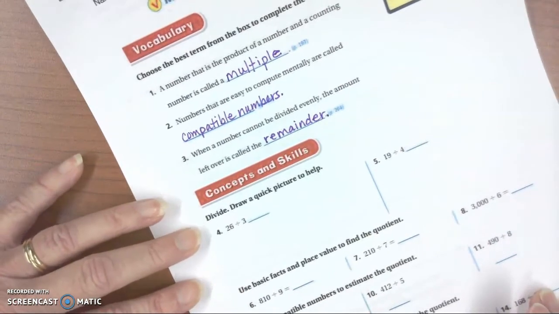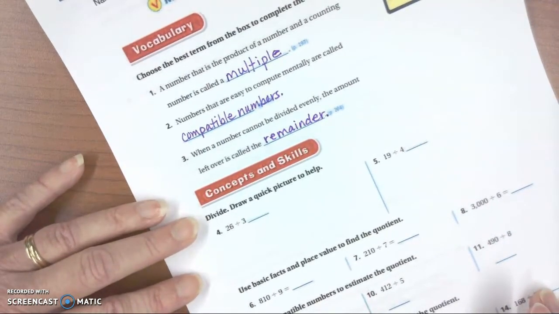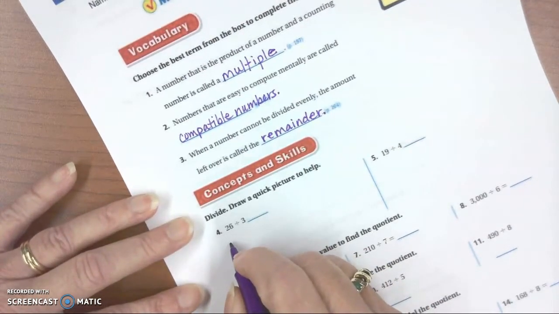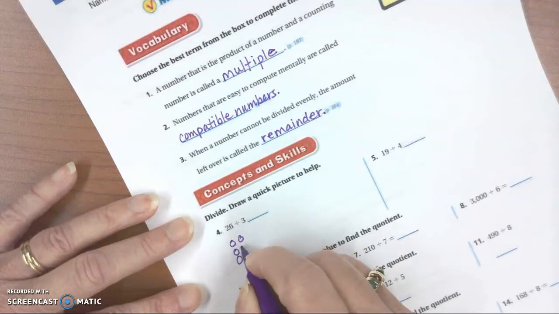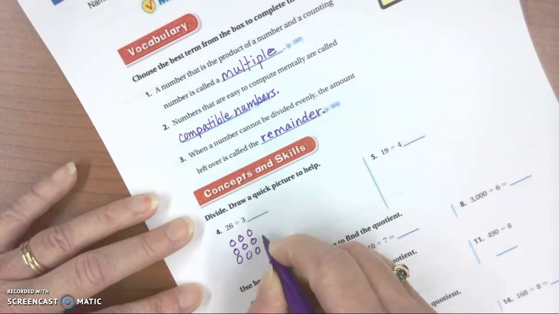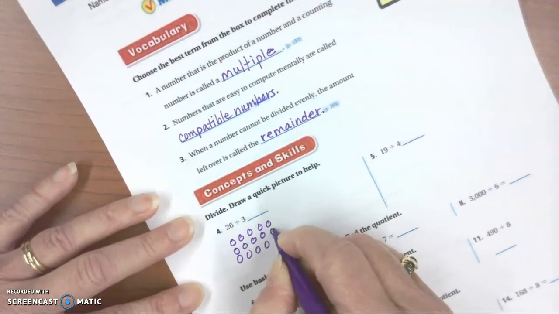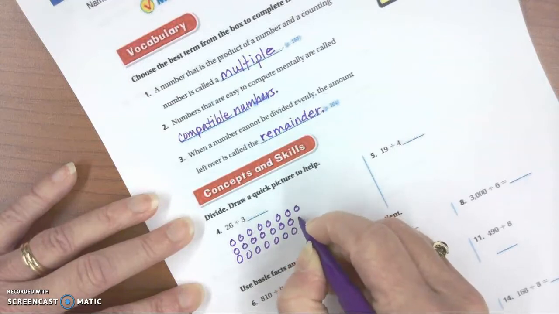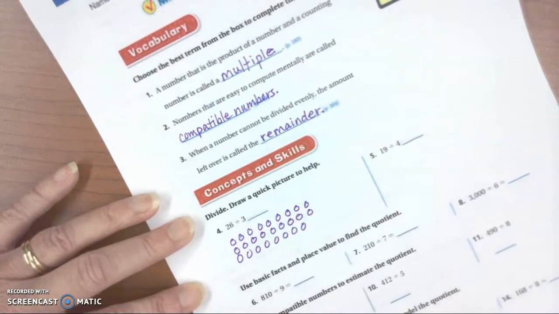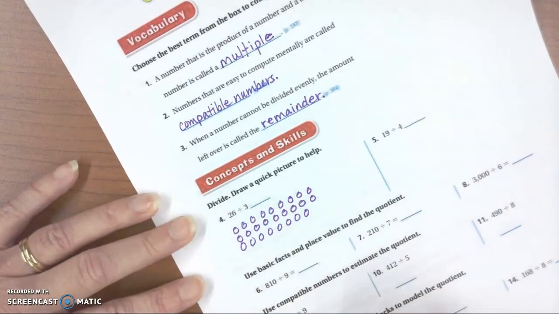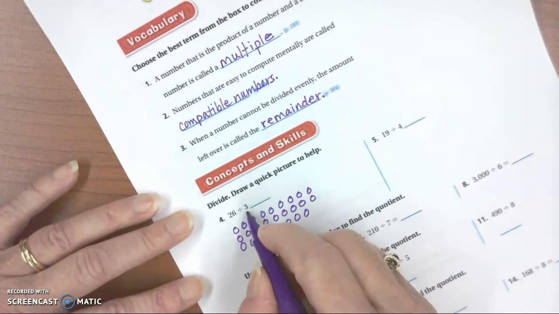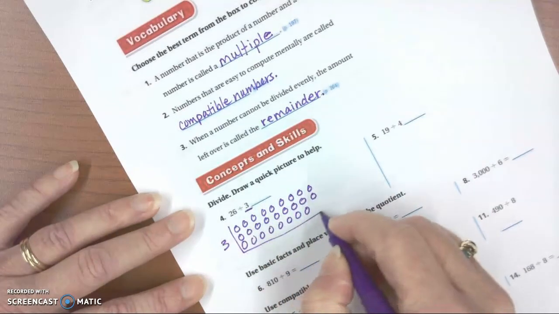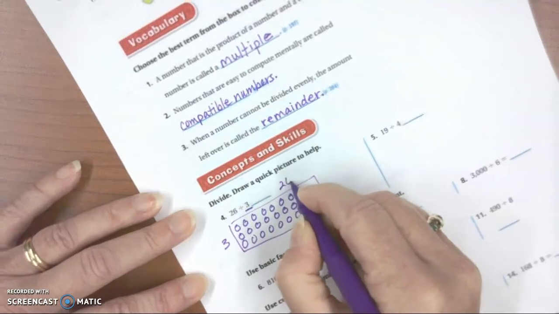Number 4. The directions say divide. Draw a quick picture to help. So we have 26 divided by 3, so I'm going to draw 26 dots: 1, 2, 3, up to 26. The reason I did 3 rows is because my divisor is 3, so that's 3. And this whole picture right here is a group of 26.